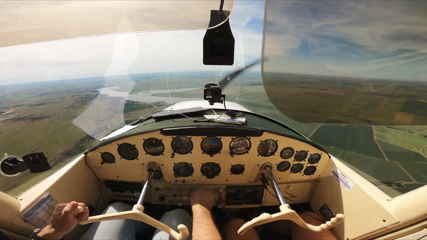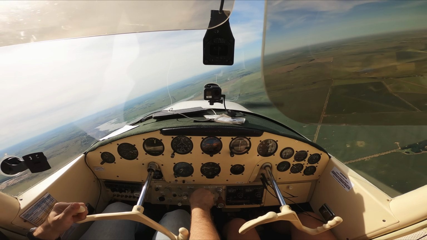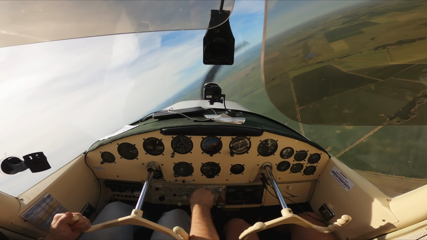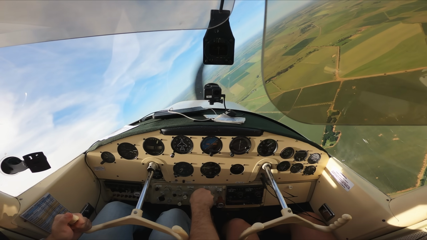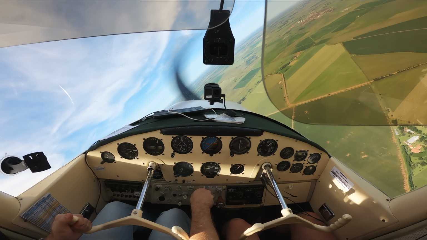This is not something to go experiment with. That is not what I'm saying. Always stay coordinated during turns in the circuit. But the key takeaway here is that it's the elevator, not the ailerons or rudder, that stalls a wing. So, to avoid inadvertent stalls, don't focus primarily on bank angle. Instead, pay close attention to how far you're pulling back on the yoke or stick.